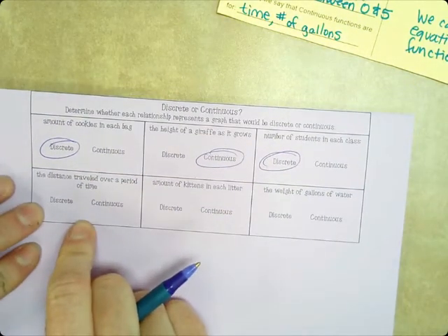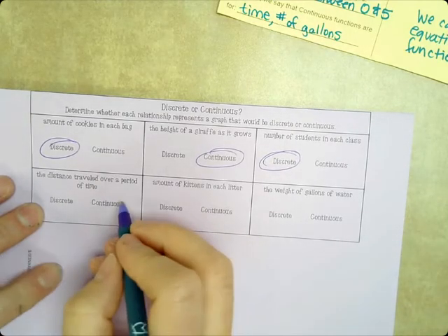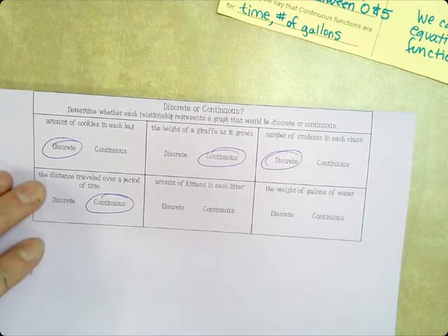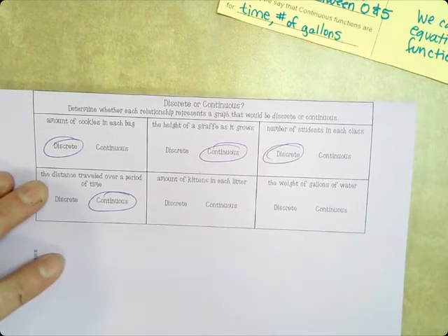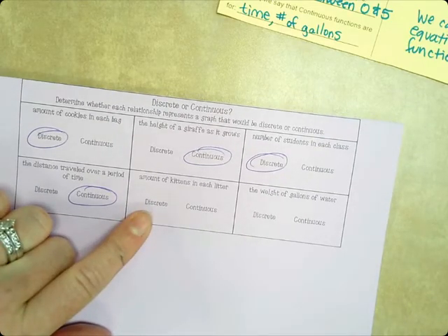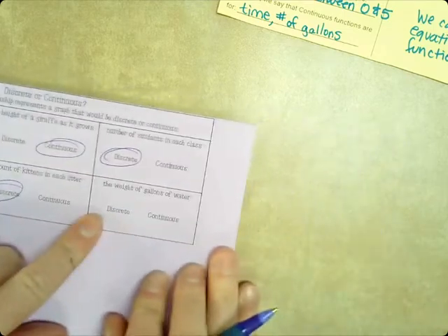Distance traveled over a period of time. Continuous because it's time. Time never stops. Yep, it continues on and on. And what about distance? Oh, distance. Distance goes on. Yeah, distance goes on and on too. All right, the next one. Discrete. Okay, why? Because you can't have half a kit. Good. All right, the next one.